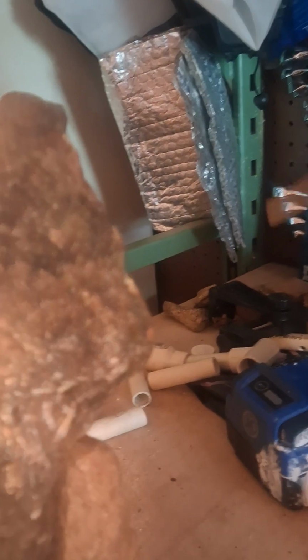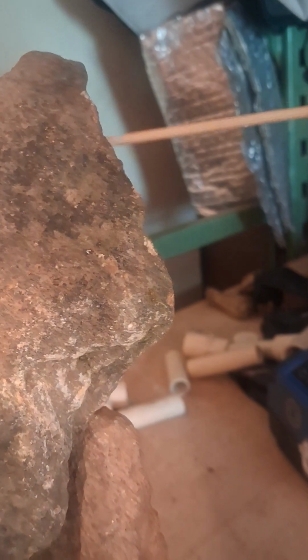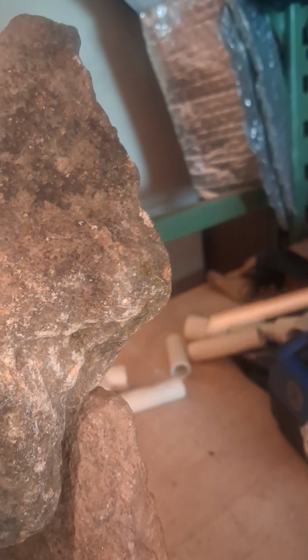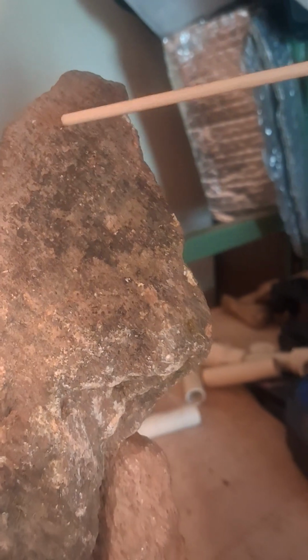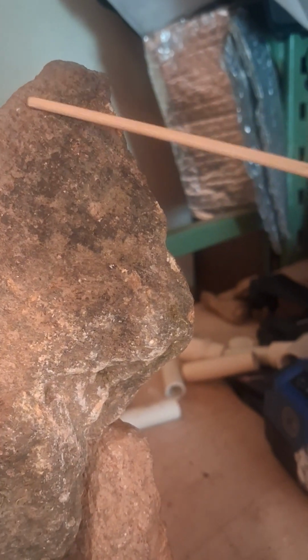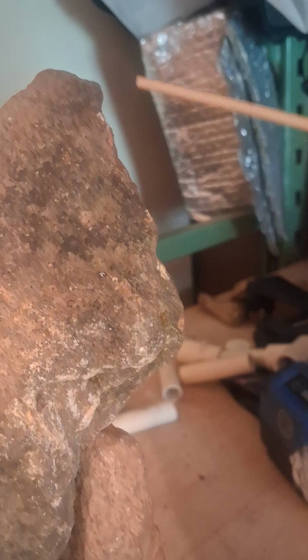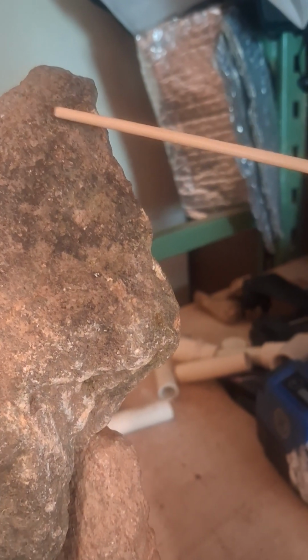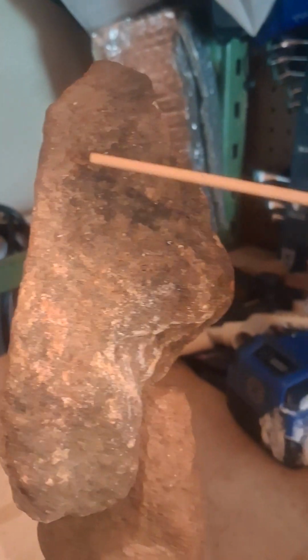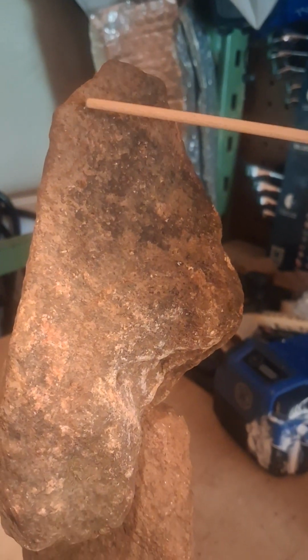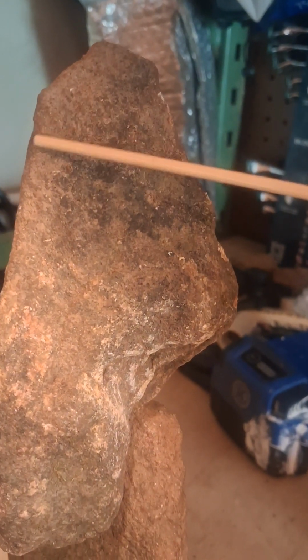It's all about angles. Now you can't even see that no more, but you can see this one right here, with this little bird head. Look at this one. Here's an eye, here's a nose, here's a mouth.